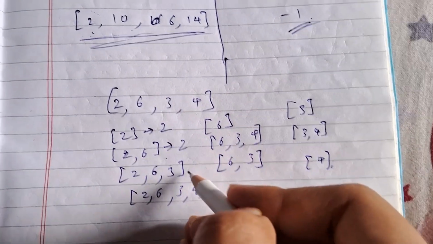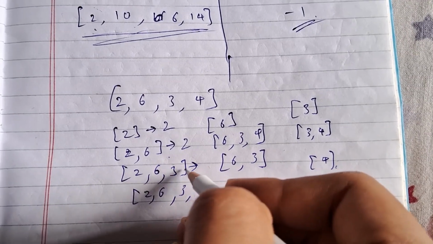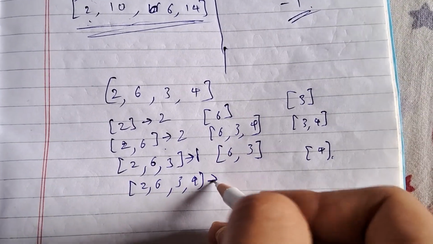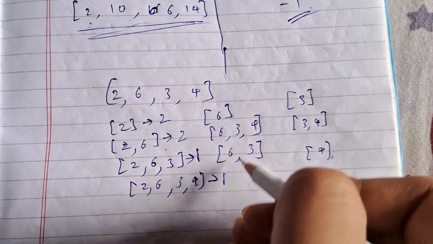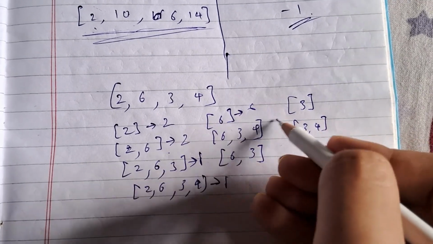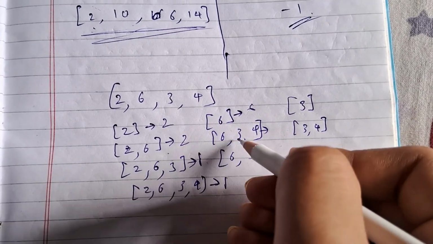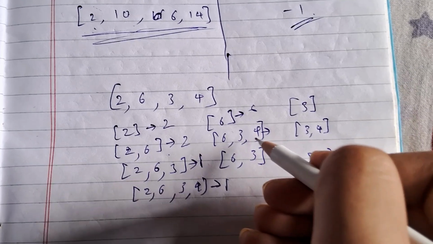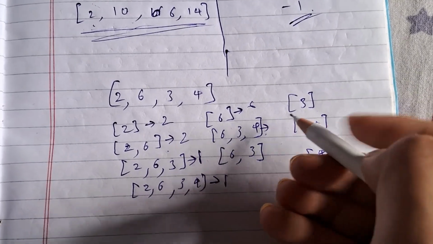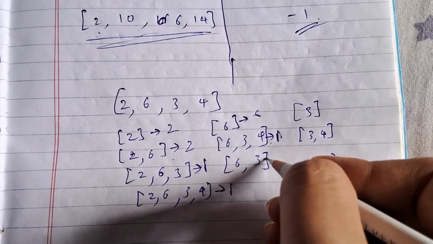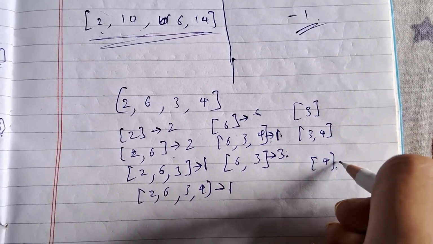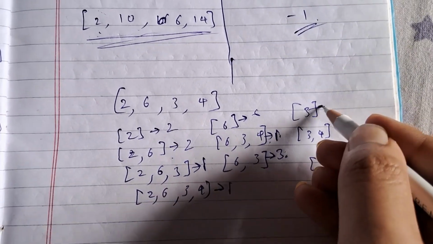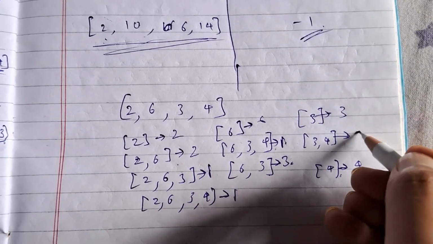Of this, 2. Of this, it is 1, right? Of this, it is also 1. If this is 1, then this will also be 1. For this, it is 6. For this, 6 and 3 has a GCD of 3. And 3 and 4 has a GCD of 1, right? So this is 1. For this, 6 and 3 has a GCD of 3. 4 is 4, 3 is 3, and 3, 4 is 1.